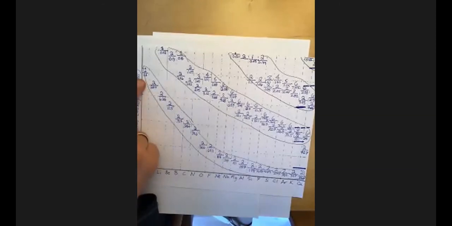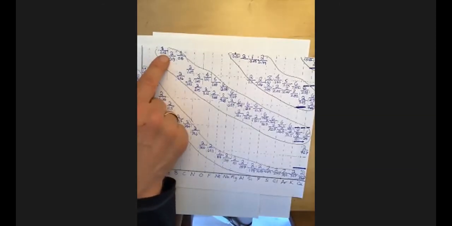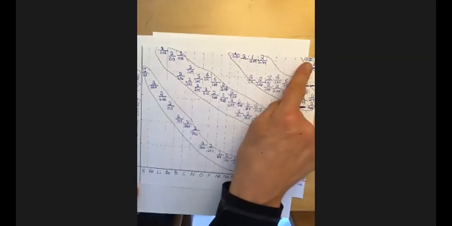And why do they get bigger? Because the outside electrons are in an orbital further and further away from the nucleus, just like we had with our energy level diagrams.